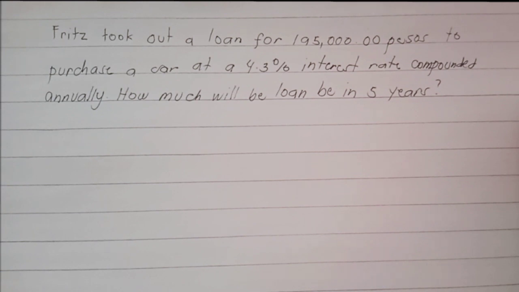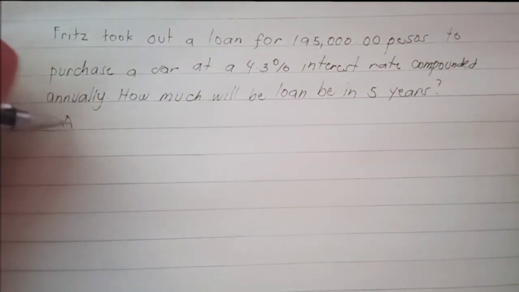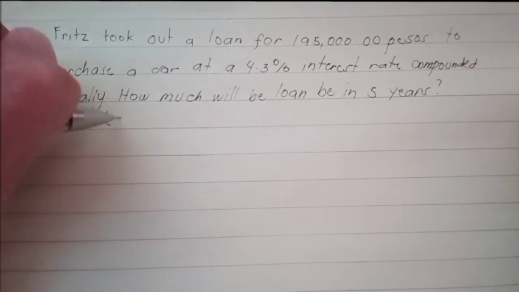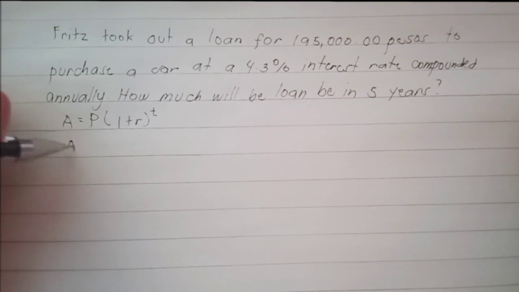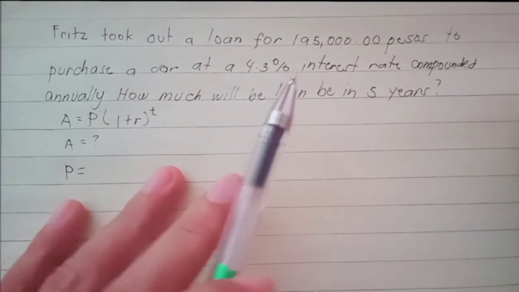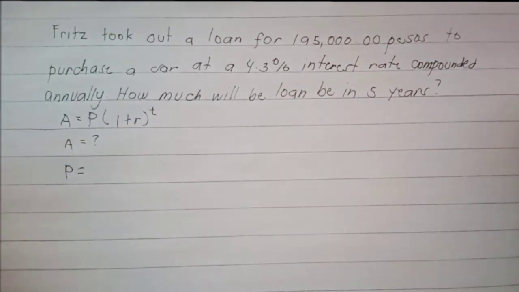Fritz took out a loan for 195,000 pesos to purchase a car at a 4.3% interest rate compounded annually. How much will the loan be in 5 years? So the formula is E equals P times (1 plus rate) to the power of time. So the E is missing, or the one asked.